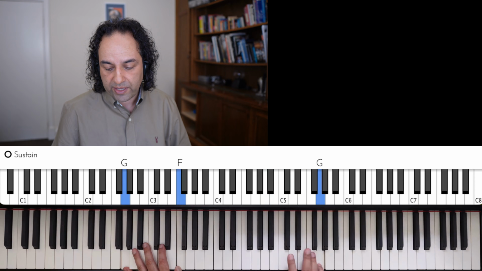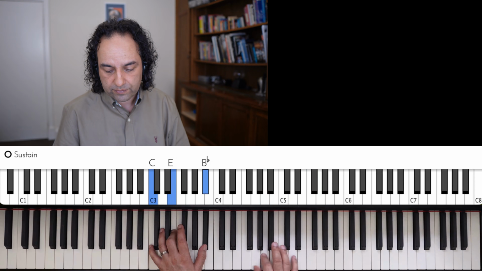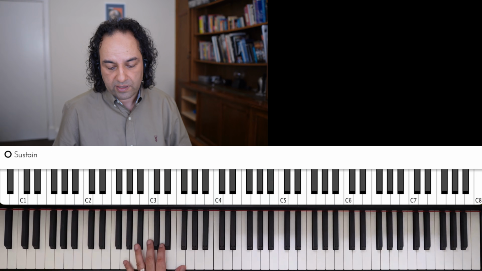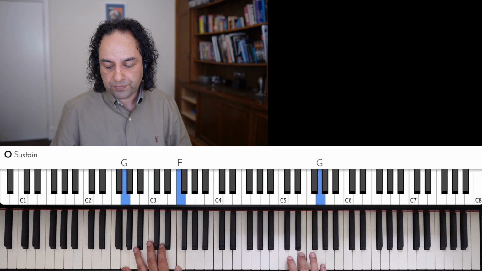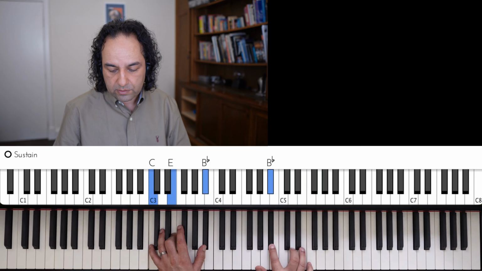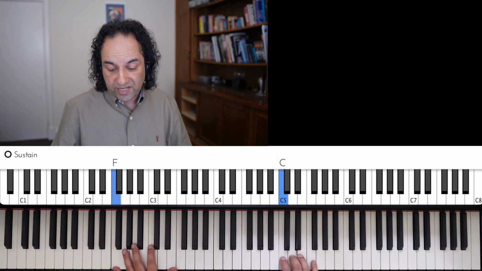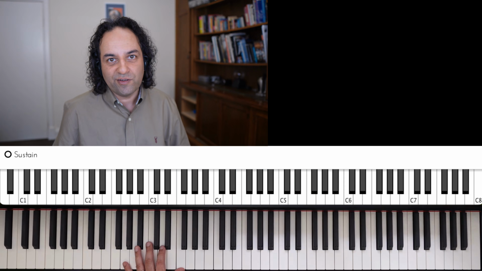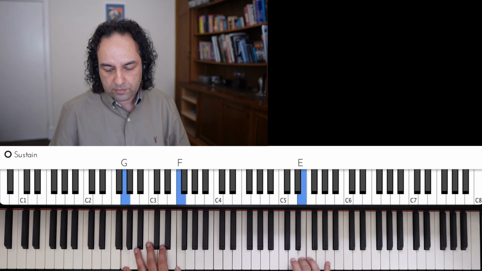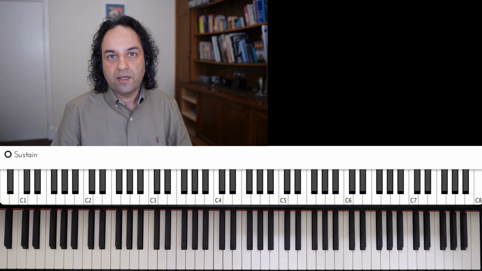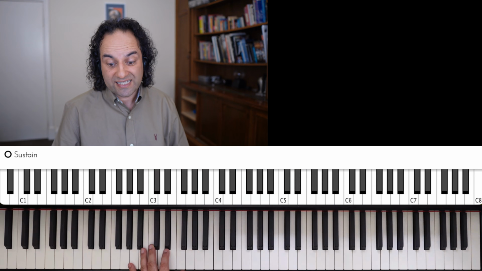1 and 2 and 3 and 4, and something like that. Let's see. Up the chord, down the scale, no extra note. Up a chord, down the scale, little motif at the end. Let's do it again. 1, 2, 3, 4. This time I'll put a half step under that 6th. 1, 2, 3, 4.